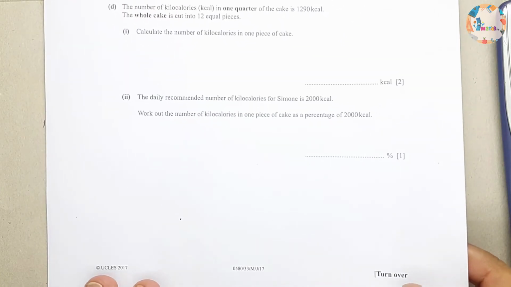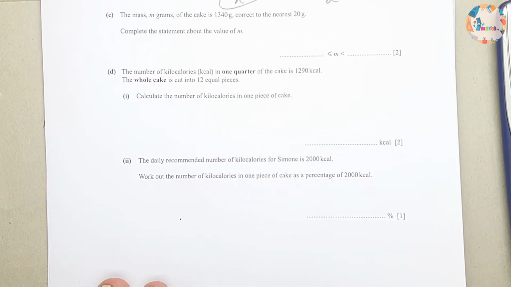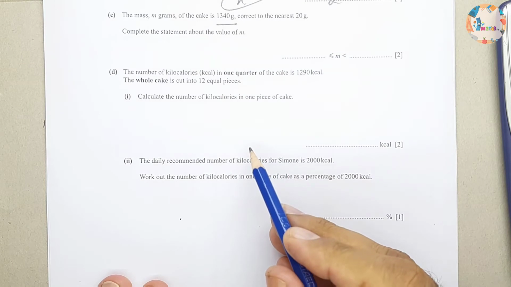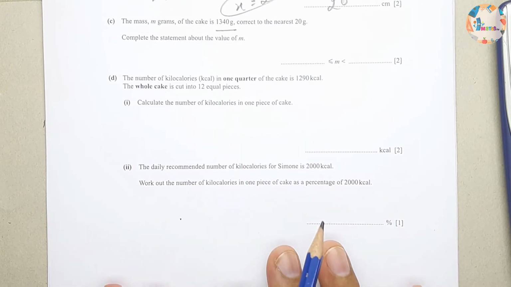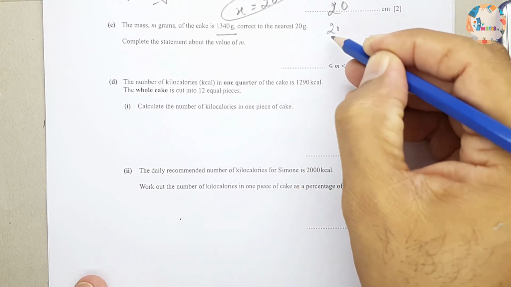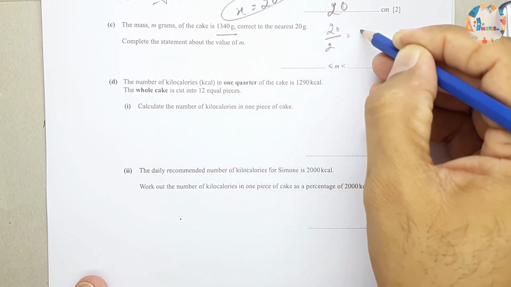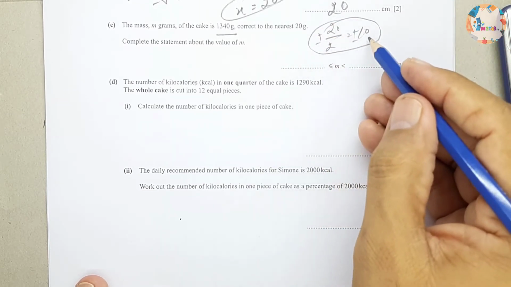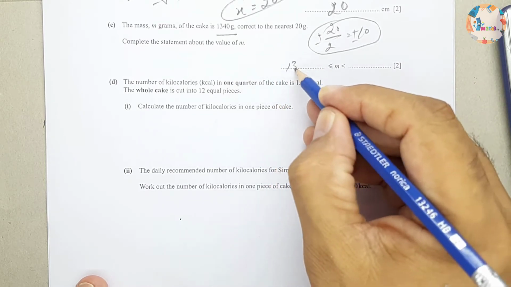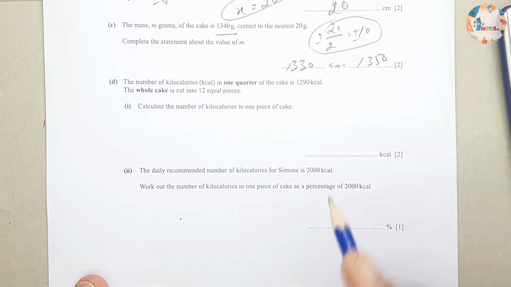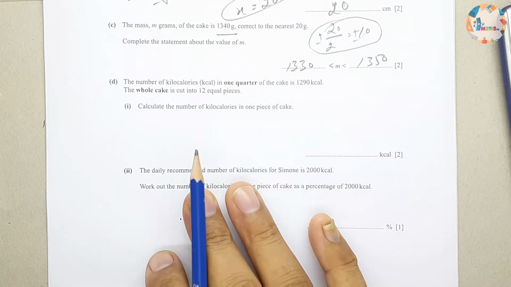Okay, the mass m grams of the cake is 1340 grams, correct to the nearest 20 grams. Complete the statement. So nearest 20, we will be dividing by 2 and we will get 10, so we'll be adding plus minus 10 to make the lower and upper bound. So this can be 1330 and it can be 1350, so this is the lower bound and upper bound.